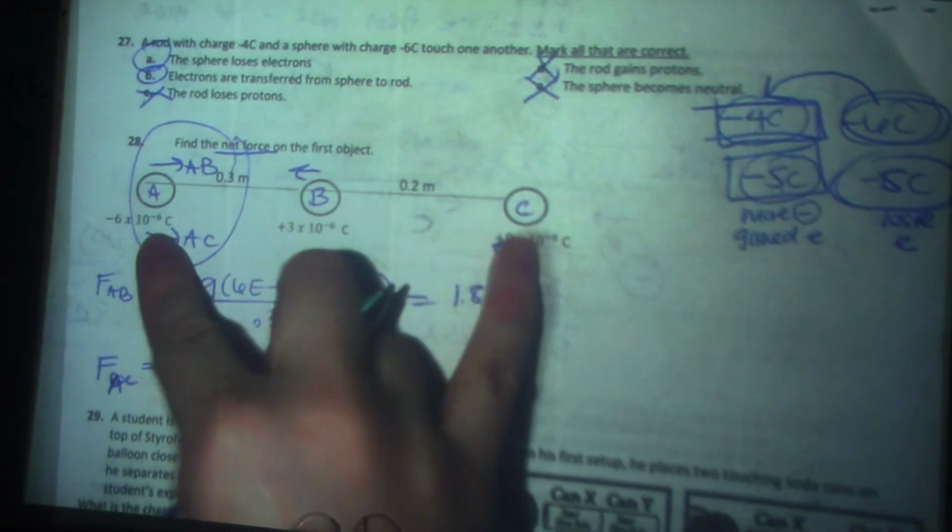You get 1.8 newtons. And now we need also the force between A and C, so 9e9, charge of A, charge of C, over the whole distance, that's 0.3 and 0.2, which is 0.5 meters squared. Plug into your calculator, you get the force between A and C is 1.944. And then now last step is just thinking through, do I add these or subtract these to get the net force on A?